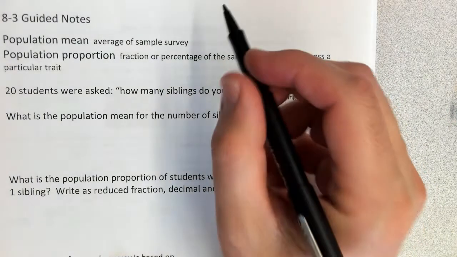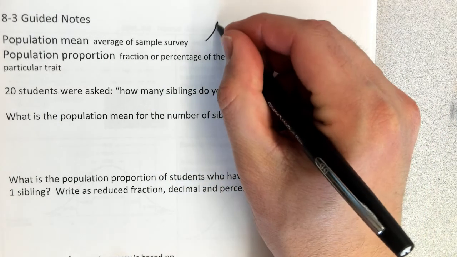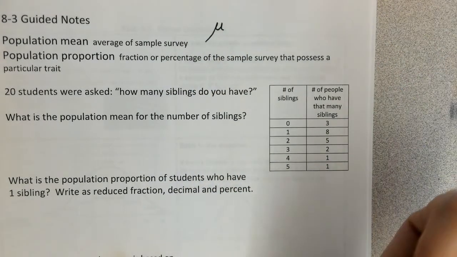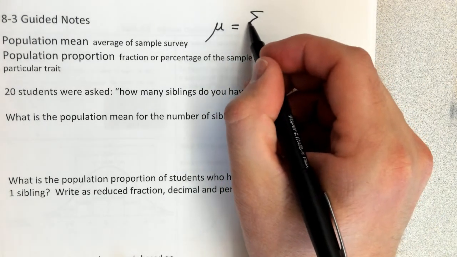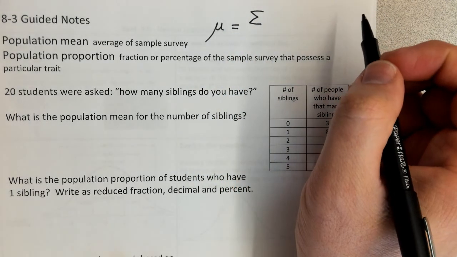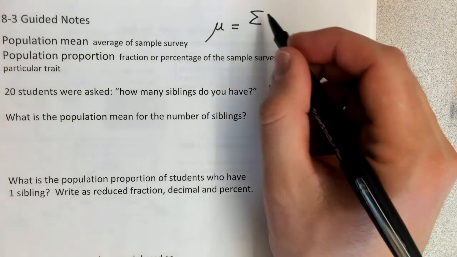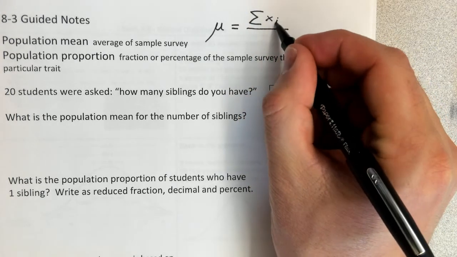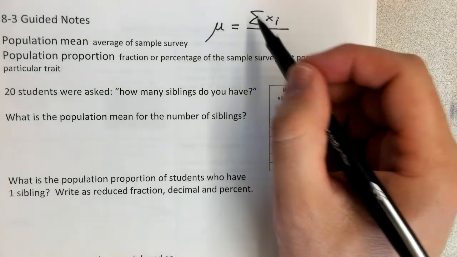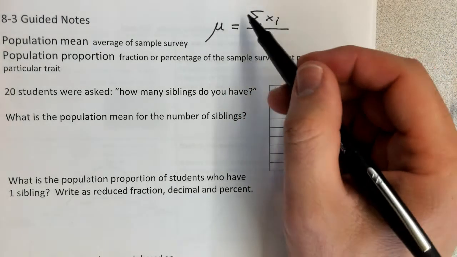So the population mean is denoted by this Greek letter lowercase mu, and it's equal to the sum, this is the Greek letter sigma, the sum of all of the x values. So you don't necessarily need to remember the notation here, but you'll see it in the book, and it does have some meaning.